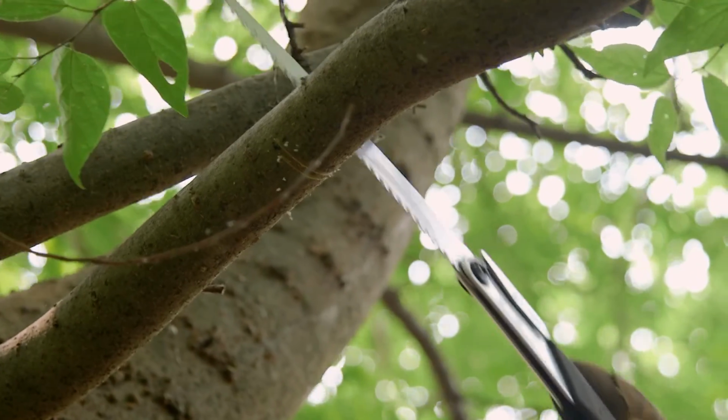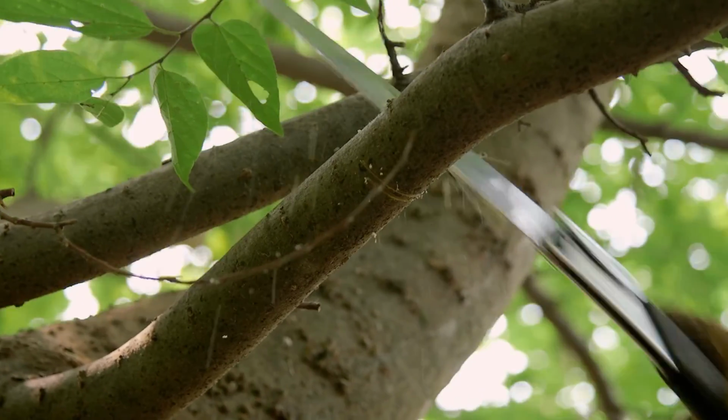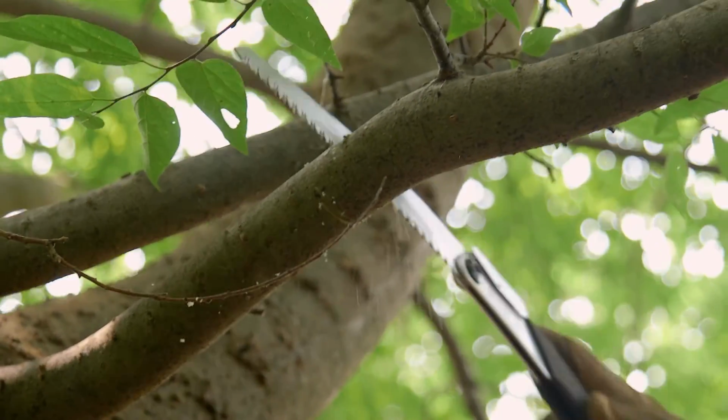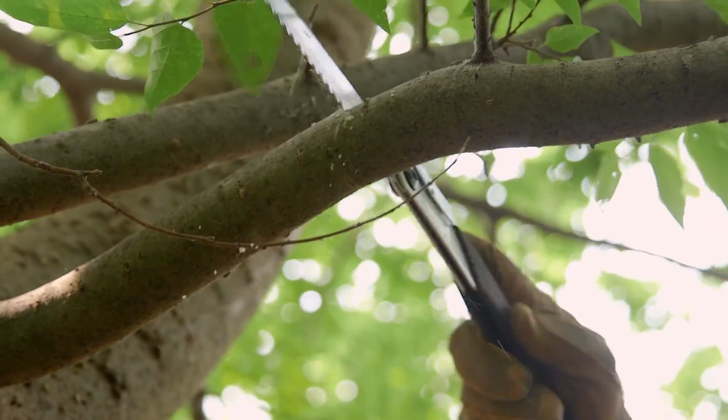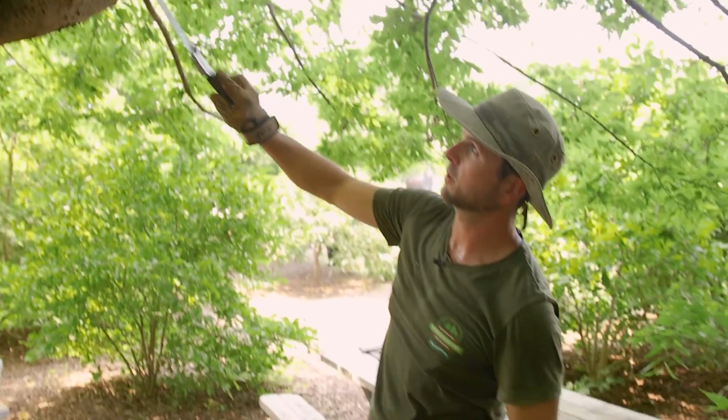Now I'm going to make a second cut just outside and above that one. And you see how it neatly breaks away without tearing this bark back.